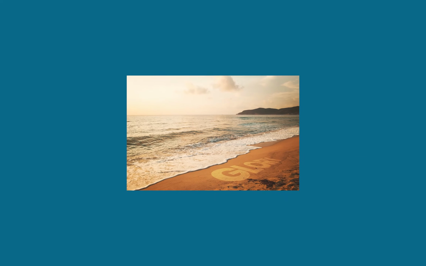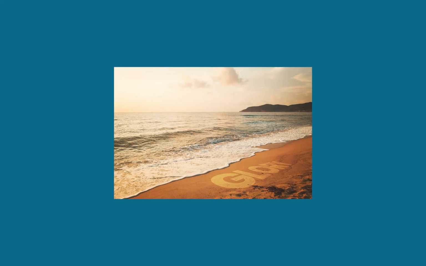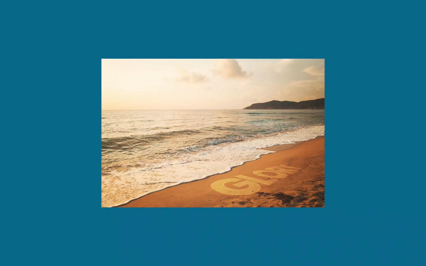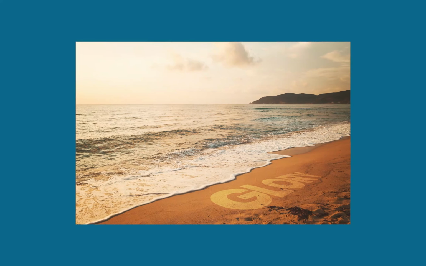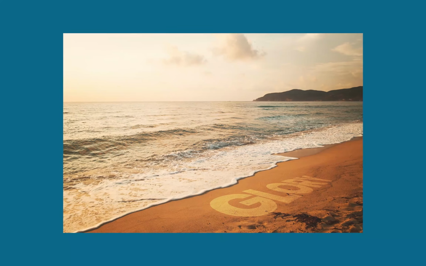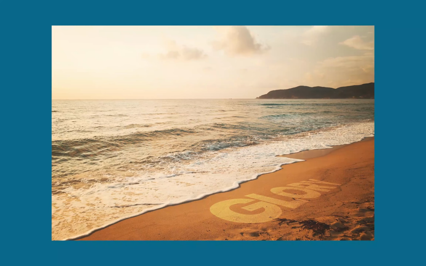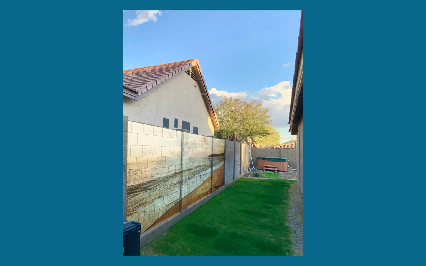Now this is the first image we have, which is the image of the box and the seashore and the text. Guys, remember how we used the text. It's just the same steps that we followed. Then we use the same perspective to put our image on the wall of a house. So guys, that will be the end of today's tutorial.